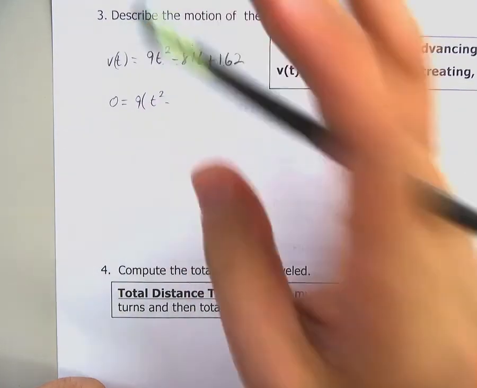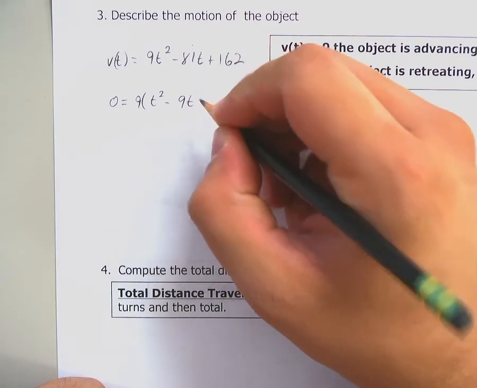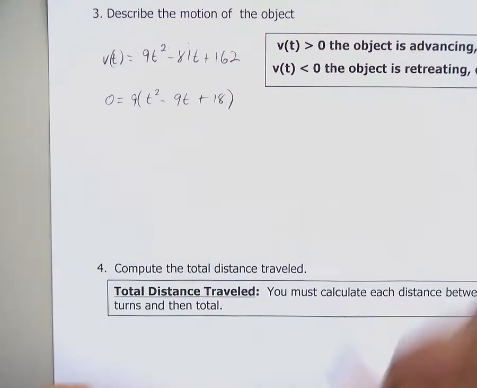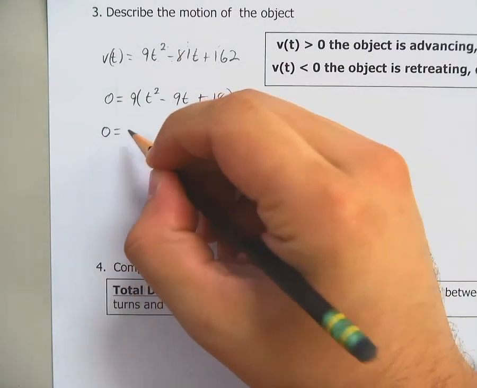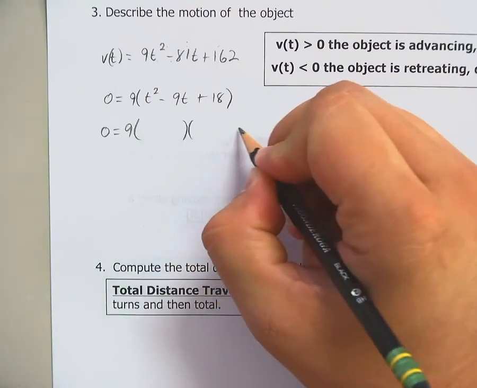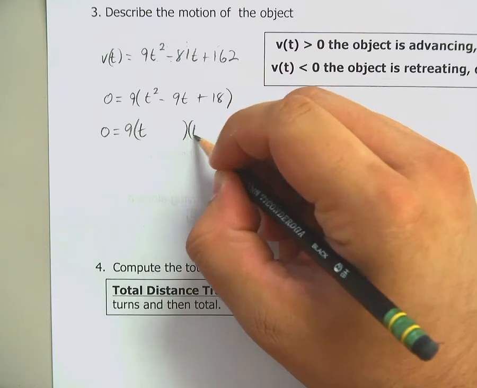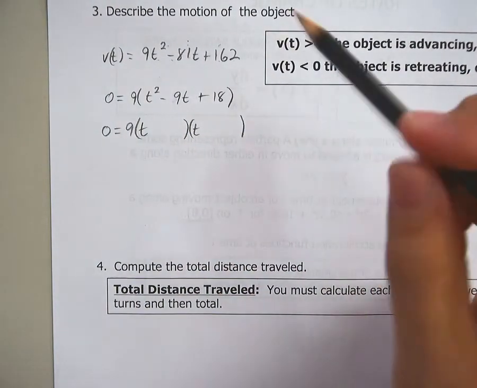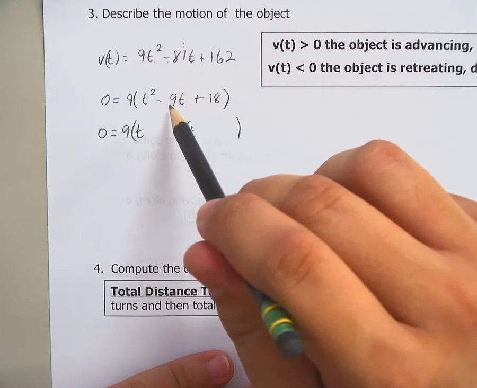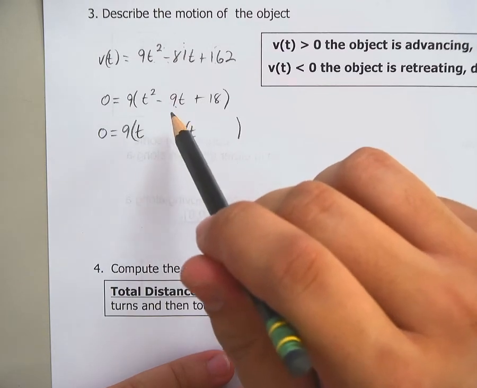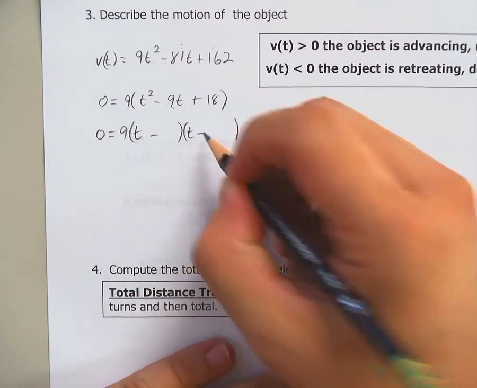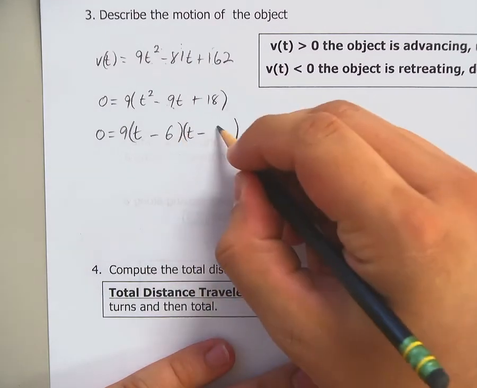So you get t squared minus 9t plus 18. Set it up, figure where it equals 0. So t squared minus 9t plus 18. If we wanted to factor that out, we got to find out where it equals 0, so let's factor it. We got t and t, and we need something that multiplies to a positive 18 and adds to a negative 9. So it multiplies to a positive and adds to a negative. That tells me both are going to be negative, and it's going to take a negative 6 and a negative 3, I think.